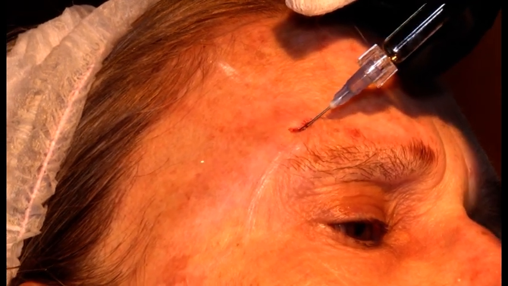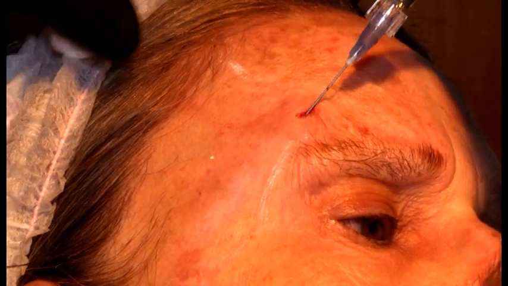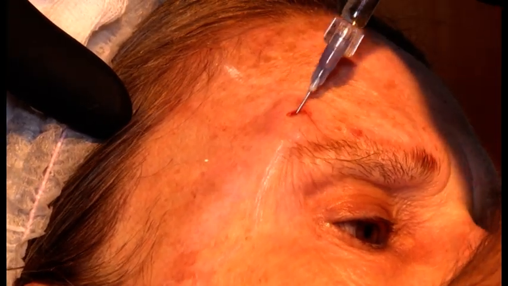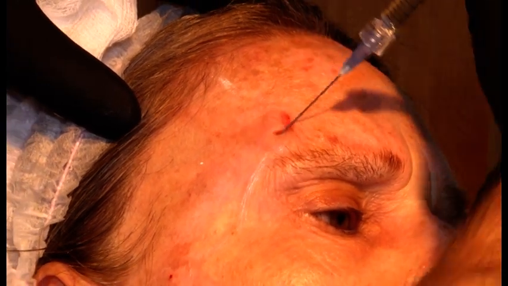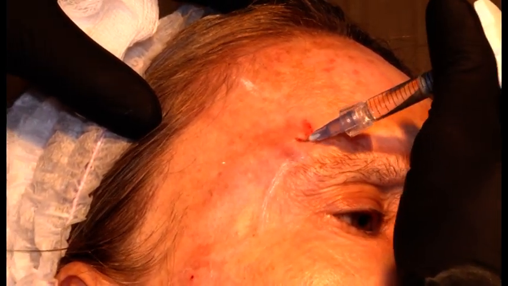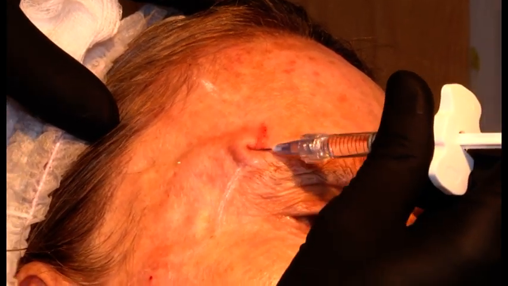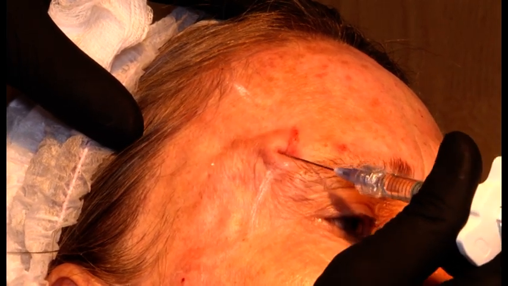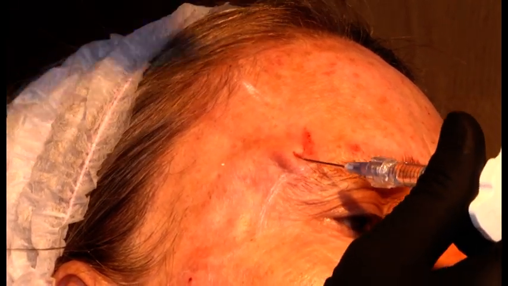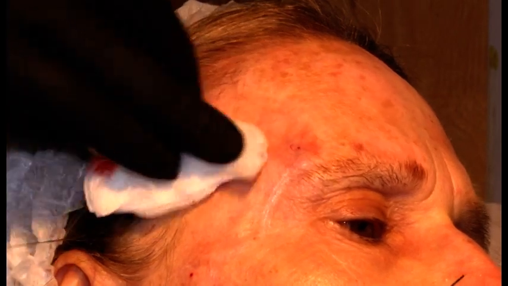I will start to inject a little bit of product. And I'm giving her retrograde linear threads. Now I've injected approximately 0.5 cc's. Let's see, exactly 0.5 cc's.